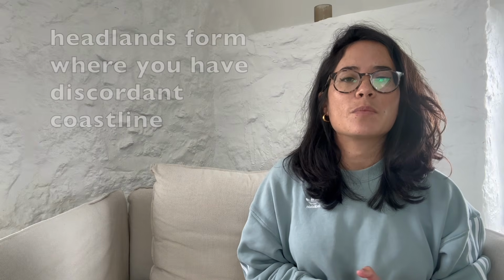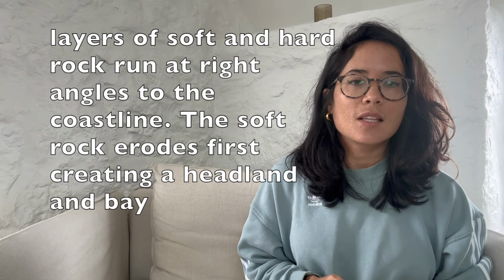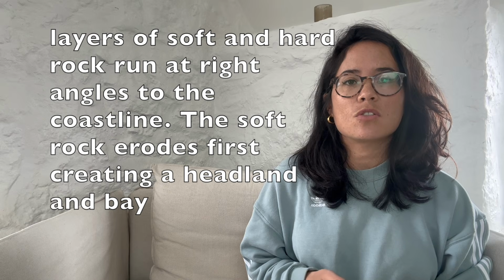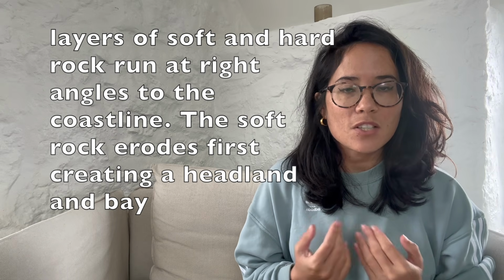Well, a headland forms where you have discordant coastline. You need layers of soft and hard rock which run at right angles to the sea. That soft rock erodes first due to both hydraulic action and abrasion, and then you get the formation of that headland together with a bay. But what about a wave-cut platform?